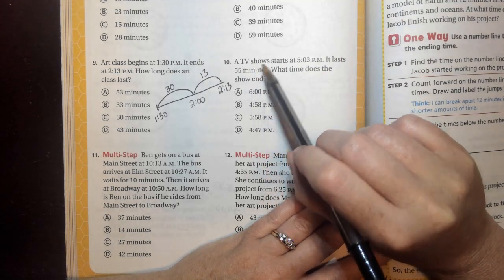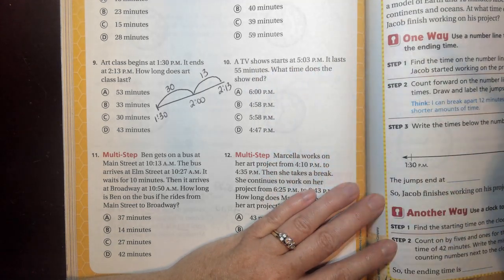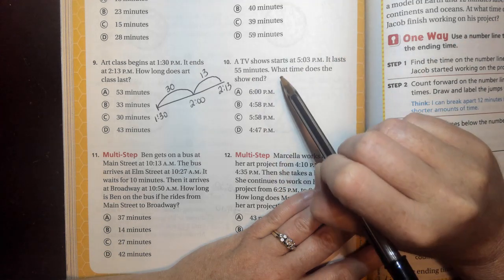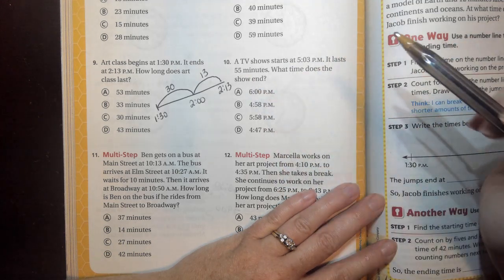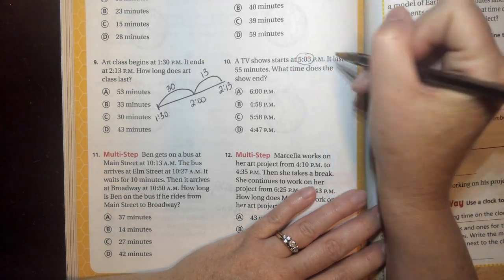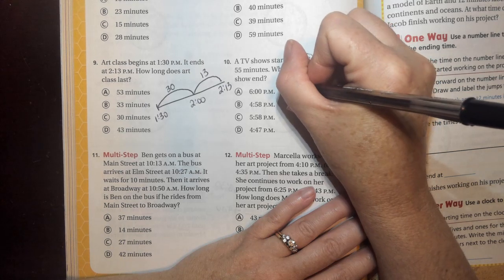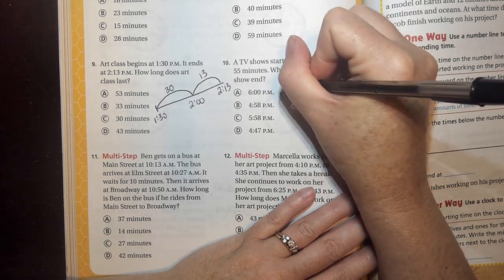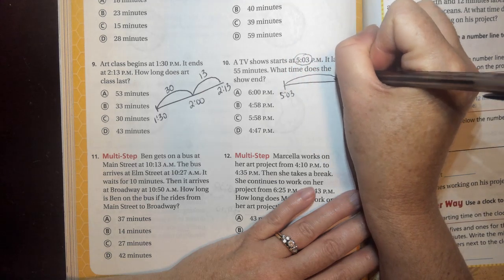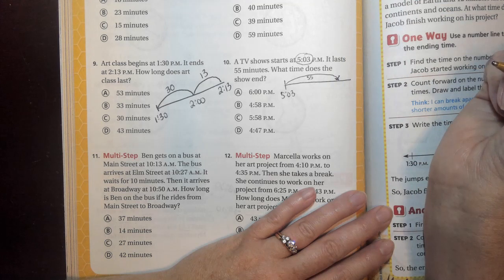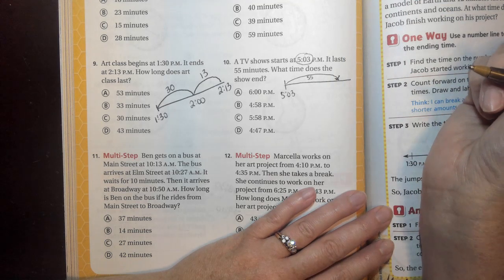Number 10, a TV show starts at 5:03 p.m. It lasts 55 minutes. What time does the show end? So what's happening here is we're starting at 5:03, and we're wanting to add 55 minutes and find out what time that'll be 55 minutes later.